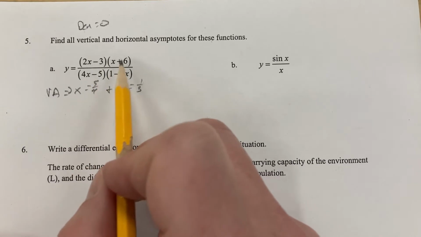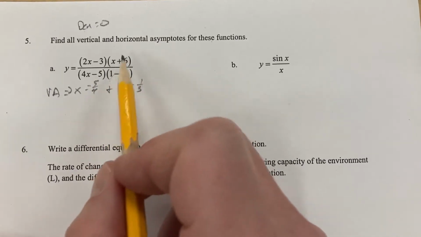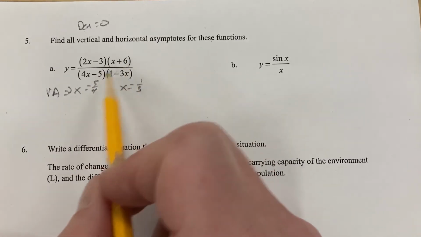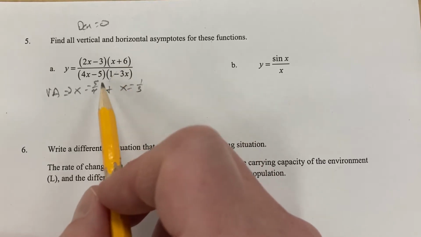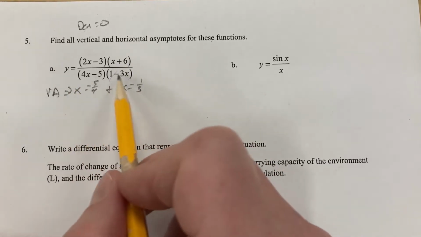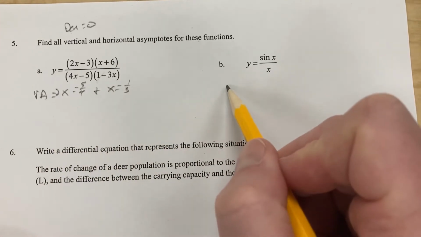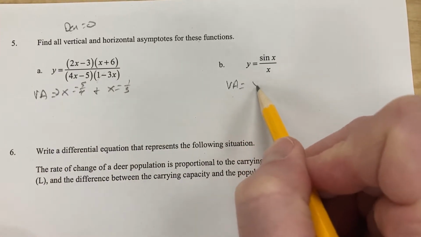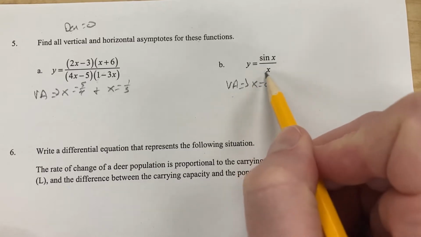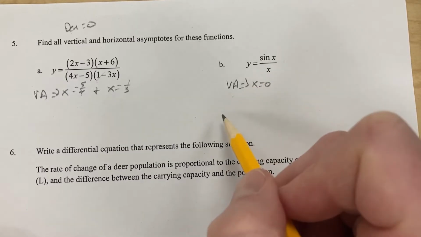Now you want to check and see if any of these had canceled. That wouldn't be a vertical asymptote anymore. That would actually be a hole in the graph, what we call a removable discontinuity. These are non-removable. These aren't going anywhere. Okay. So the same thing over here. My vertical asymptote for this would be at x equals 0, because if I put 0 in, I get 0 in the denominator.